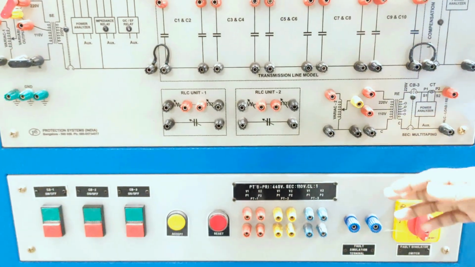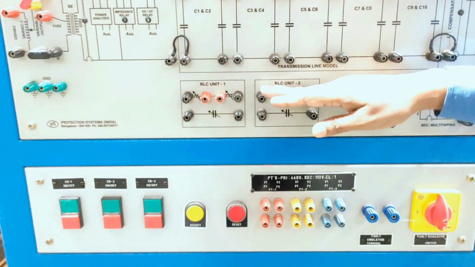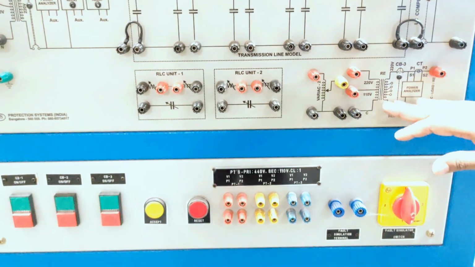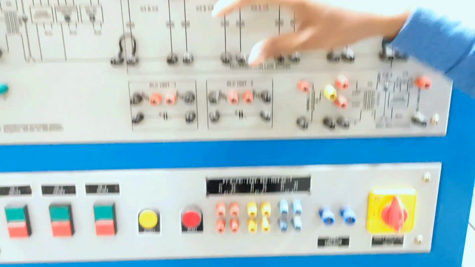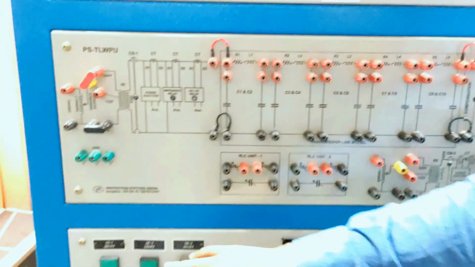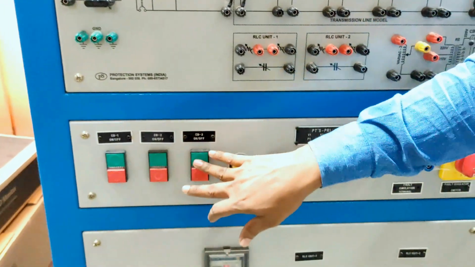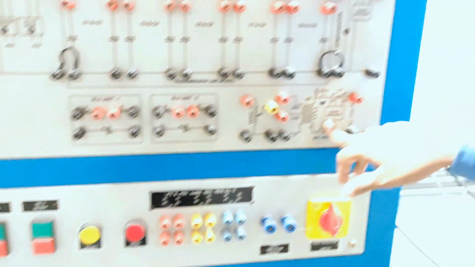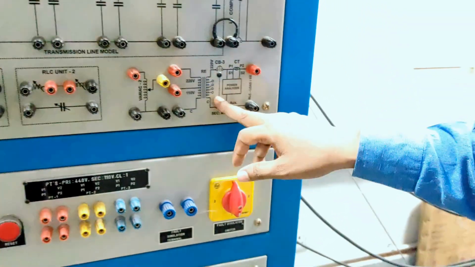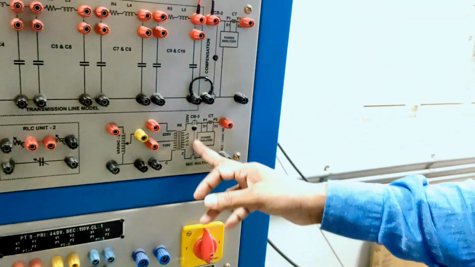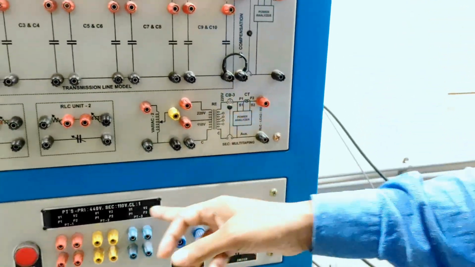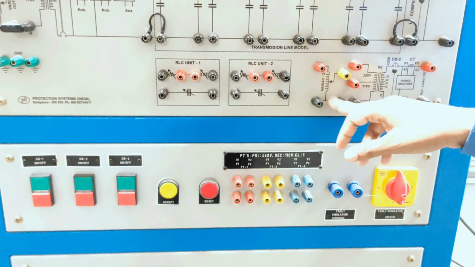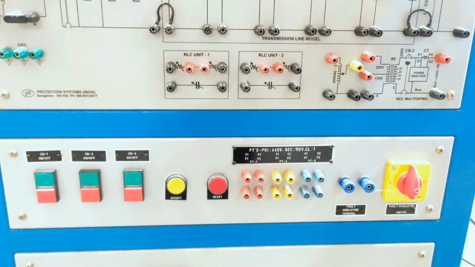So we are going to use RLC unit 1, RLC unit 2, this auto transformer, this tap changing transformer, and the transmission line. CB1, CB2 and CB3 will also be used when we use the tap changing transformer. As you can see, if you use the tap changing transformer, you have to use CB3. If you use the variac or the auto transformer, no circuit breaker is used.